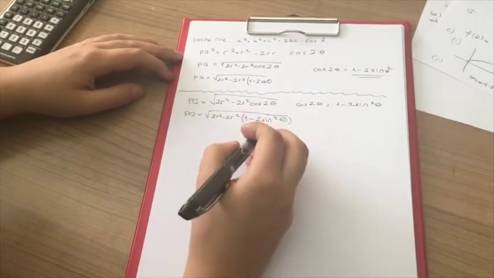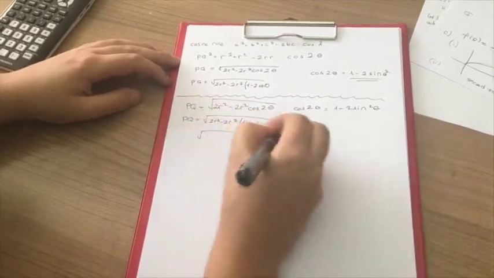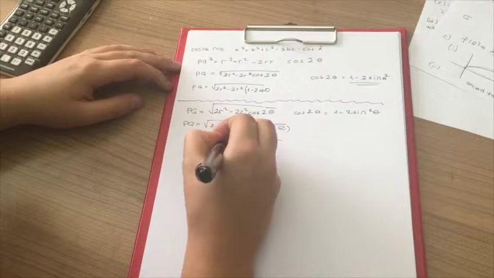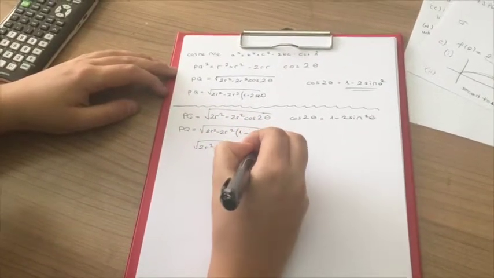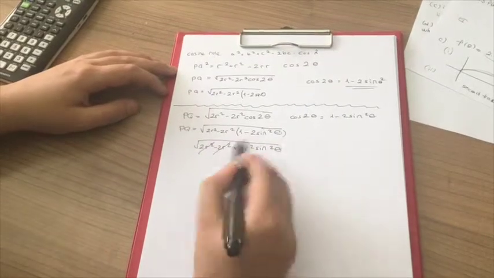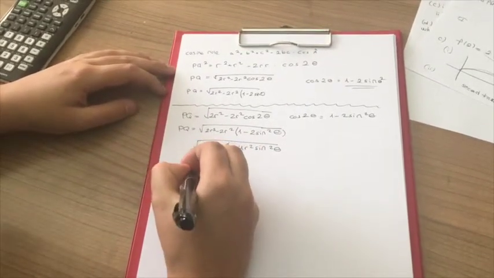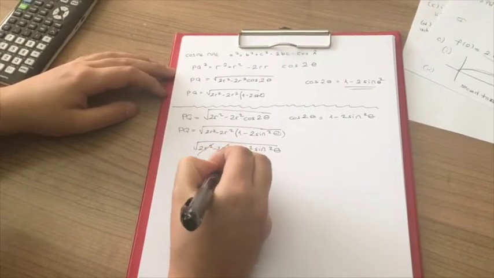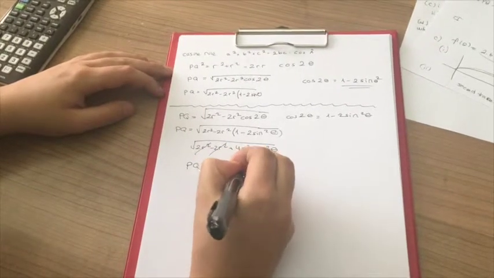Now we have to expand and simplify. 2r squared minus 2r squared plus 4r squared sine squared theta. We can simplify these, and once we take the root of this equation, we get PQ is equal to 2r sine theta.